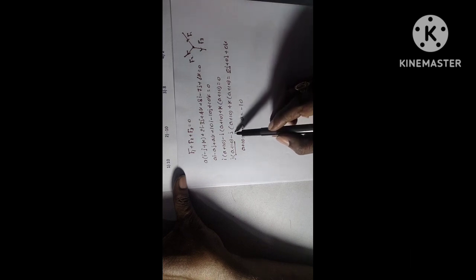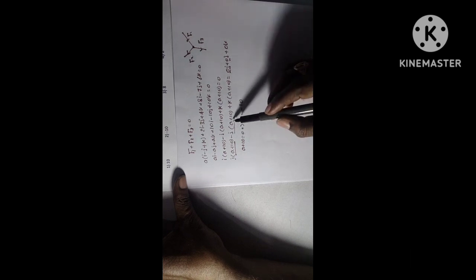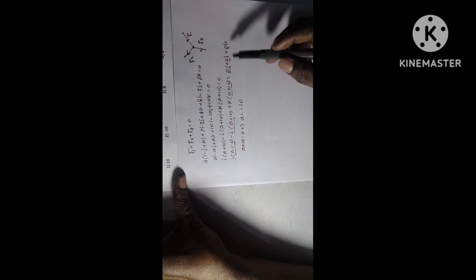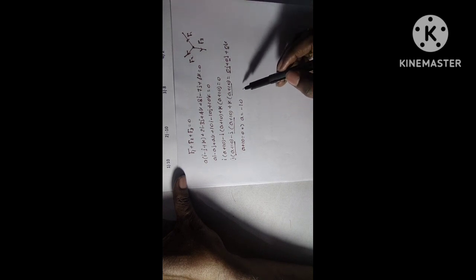You can compare the j terms also: A plus 10 equal to 0, A equal to minus 10. And you can compare the k terms also: A plus 10 equal to 0, A is equal to minus 10. So this is the solution for this question.